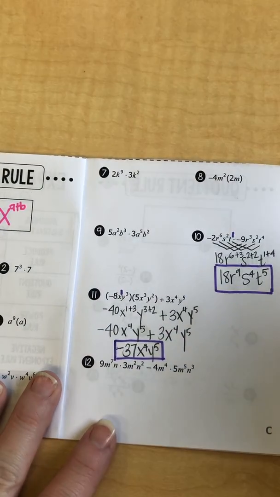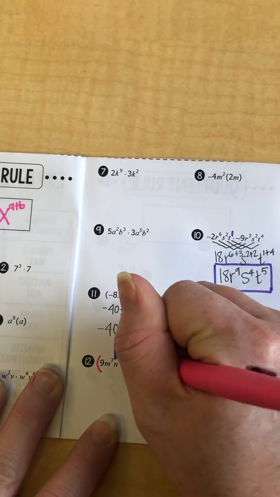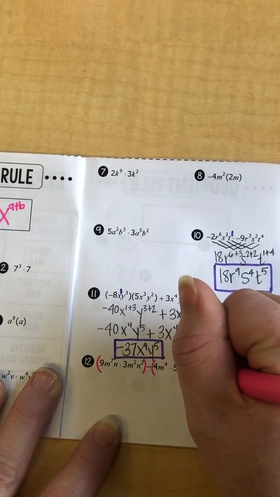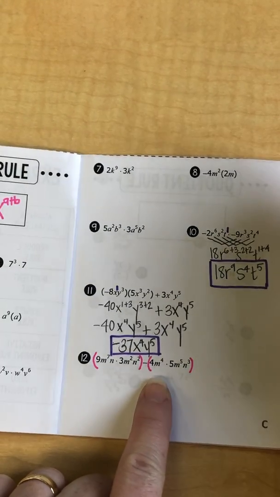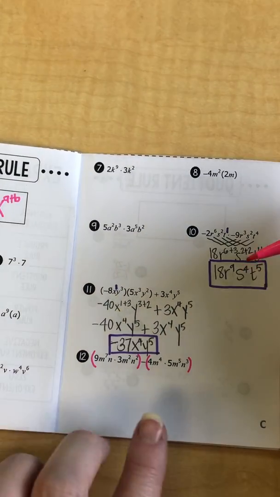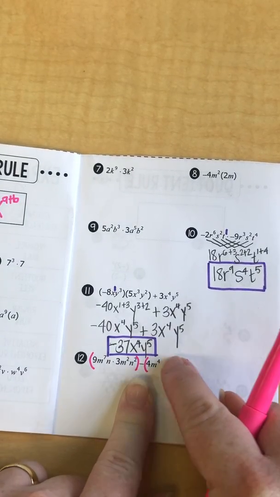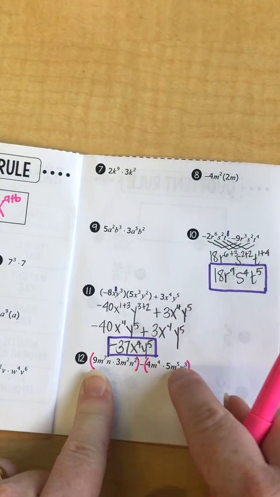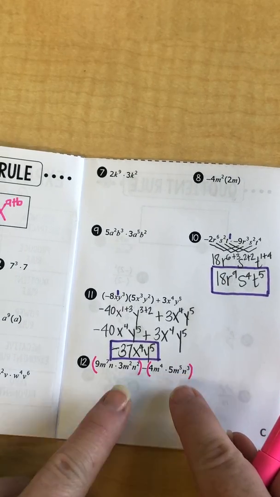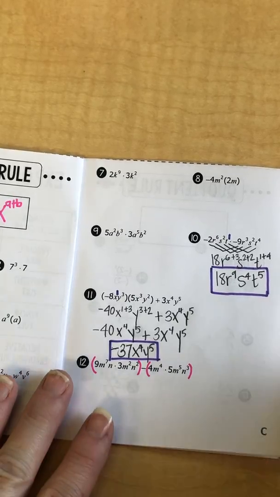So even though they're not written there, I need to understand there is some understood grouping that has to happen, because multiplication comes before addition or subtraction in the order of operations. So I'm going to group all this stuff that's being multiplied together in the front and in the back, simplify what's inside the parentheses, and then determine if you can combine like terms, okay?